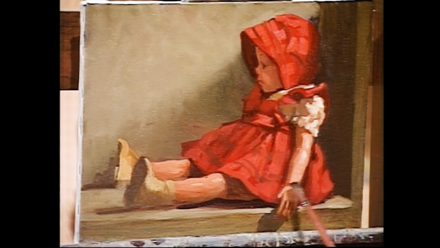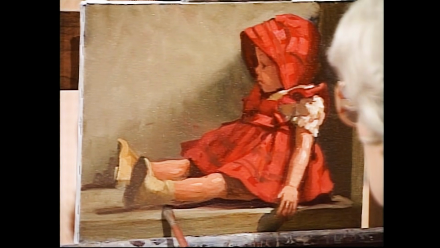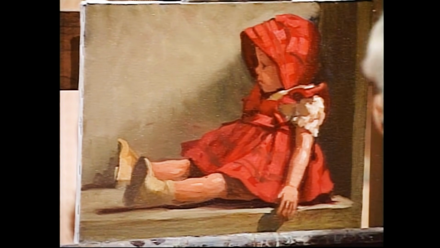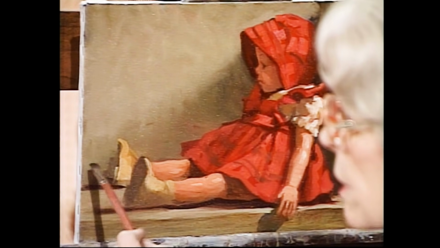And I can lift this little skirt up by putting a cast shadow over here. Set this little foot down by putting more of a cast shadow there.